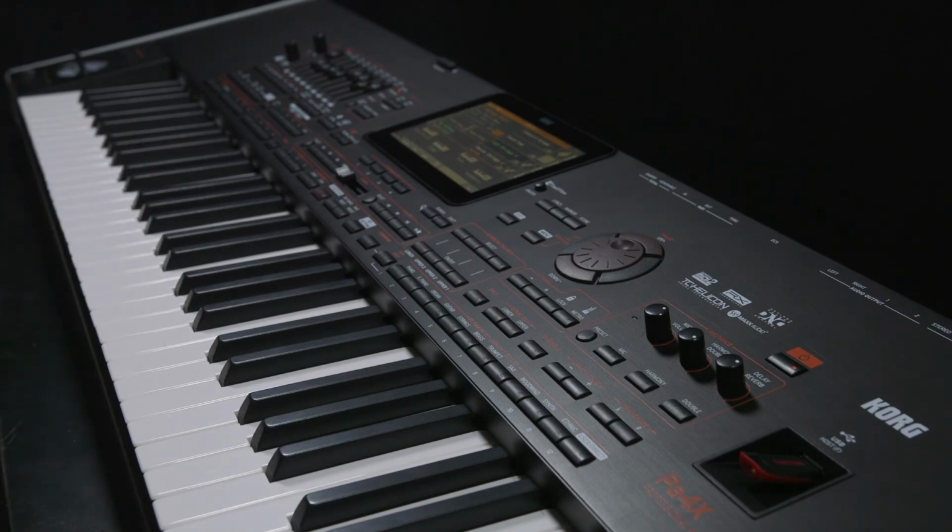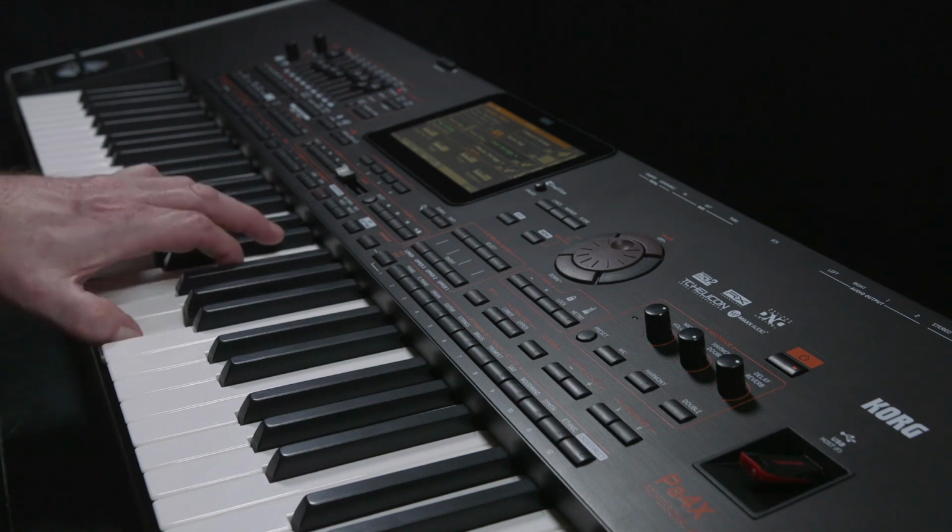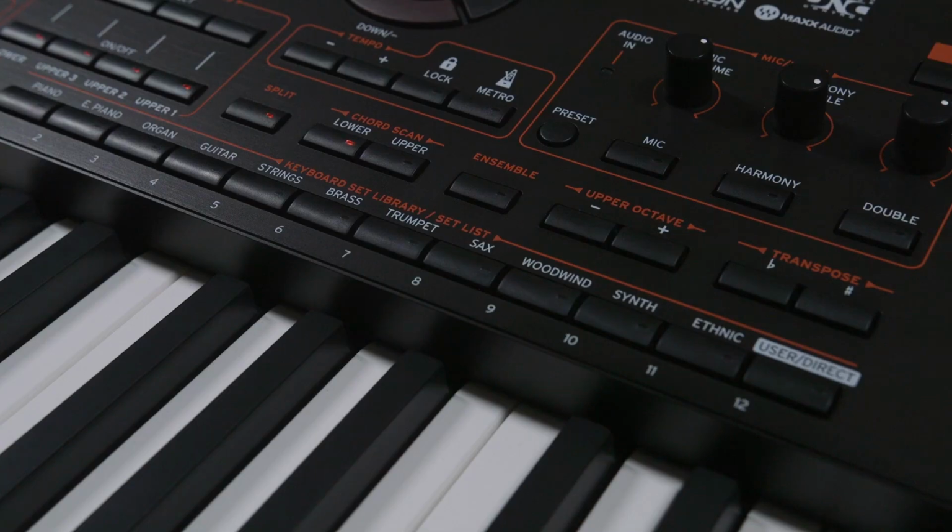Let's make some more changes. You can quickly bring all the upper sounds down 1 octave by pressing the Upper Octave minus button.